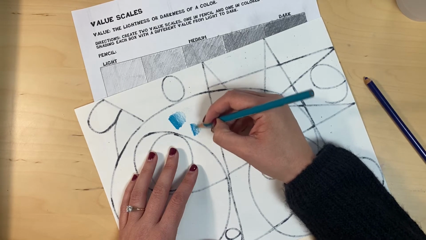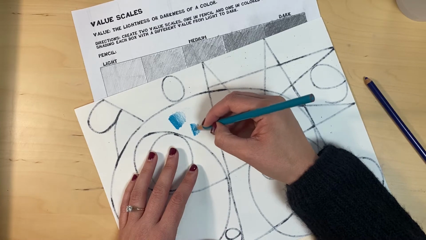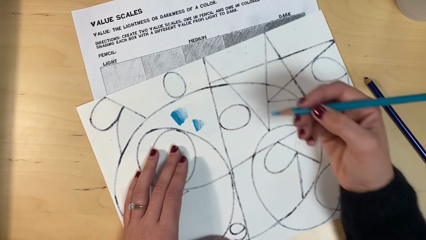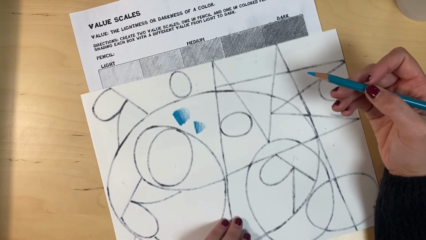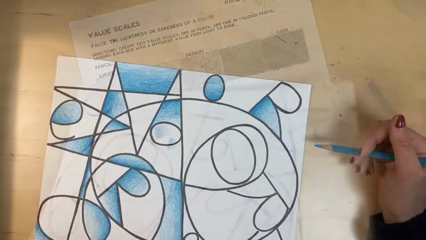That's the whole point of shading, so that it looks like it gradually gets lighter. And it just takes practice. If you need to, you can practice on the back of your paper or on a free draw paper.